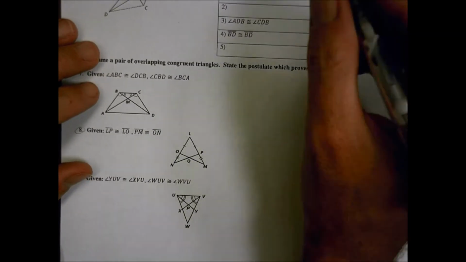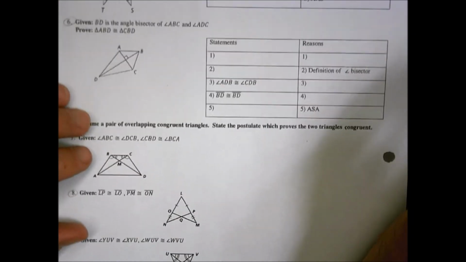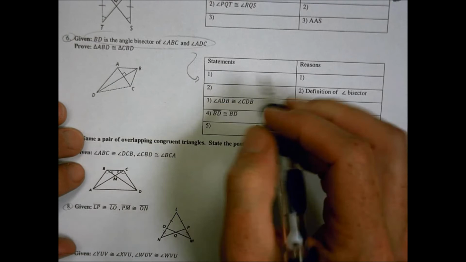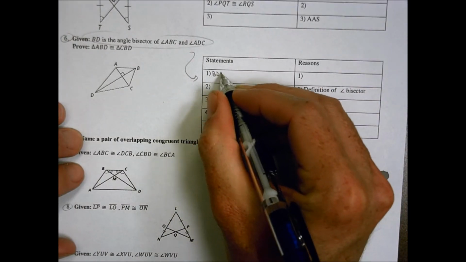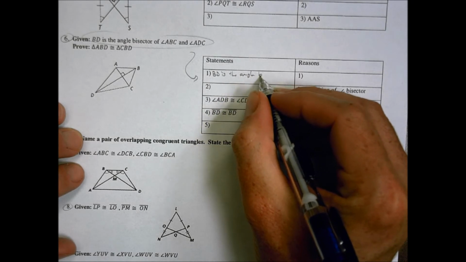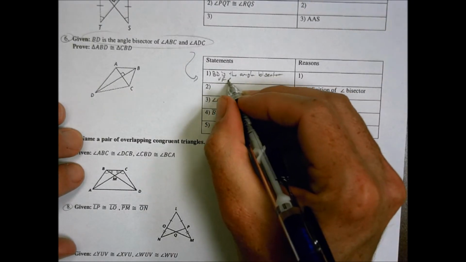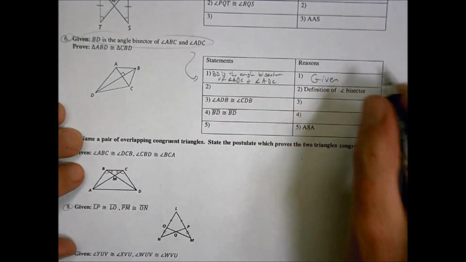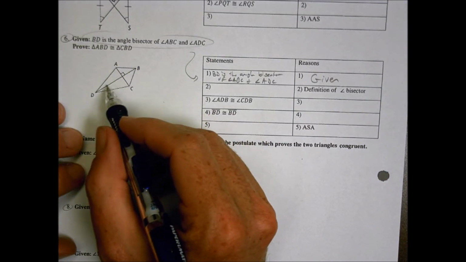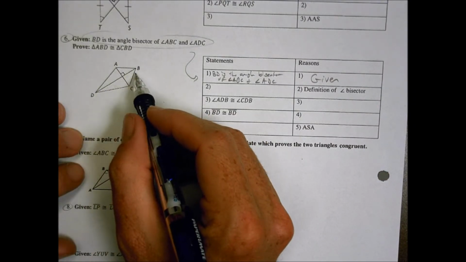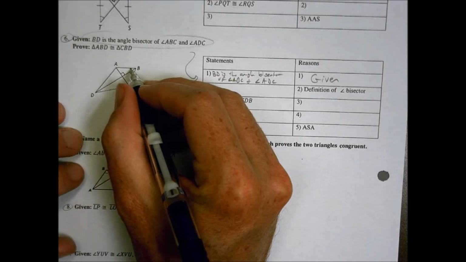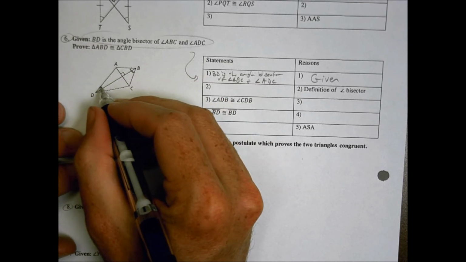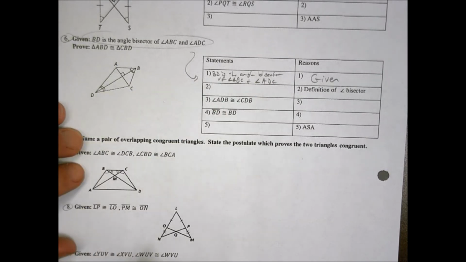Looking at number 6. For number 6, the first thing I need to do, put my paper down so you can see, is copy the given information into statement number 1. So we can say BD is the angle bisector of angle ABC and angle ADC. And this is simply given. So BD is the angle bisector of this one and this one. So that information gives us this. It says that this angle is equal to this angle, and this angle is equal to this angle. That's the information they give us.